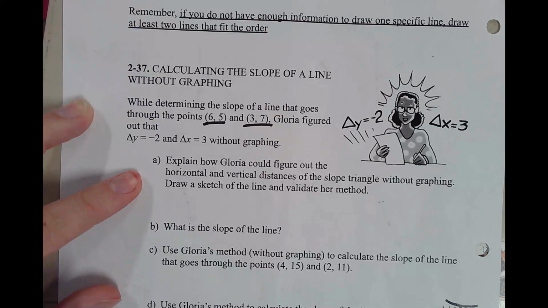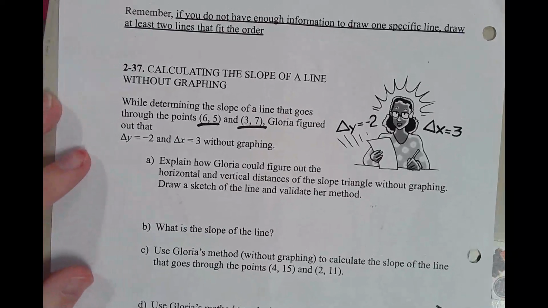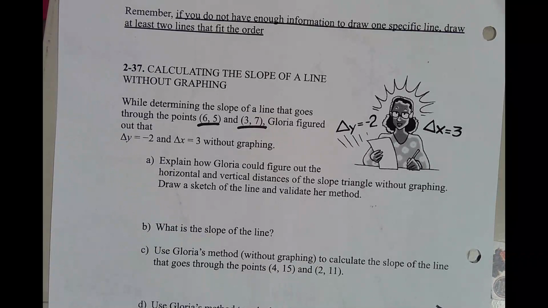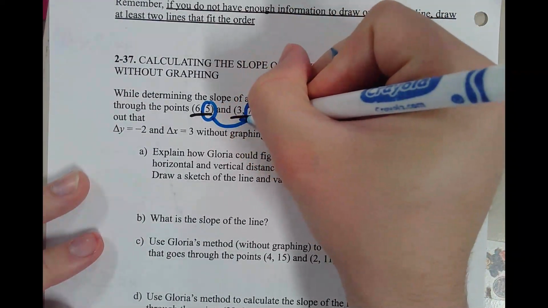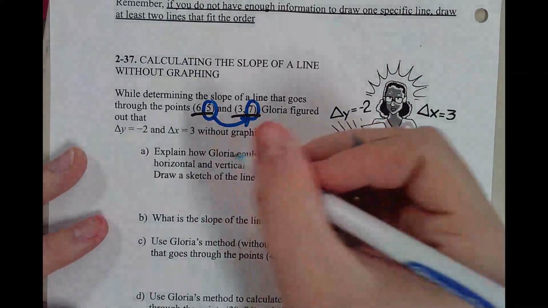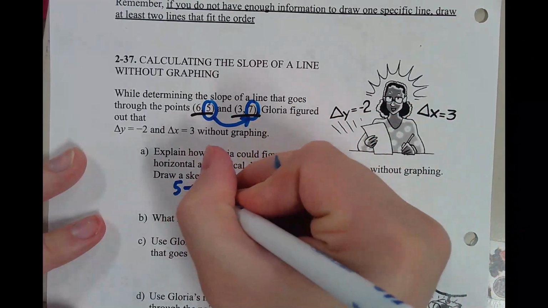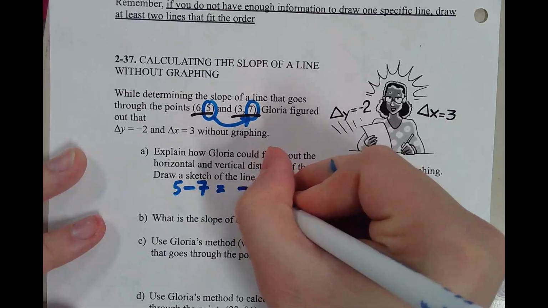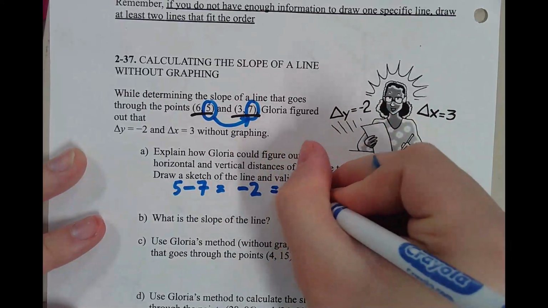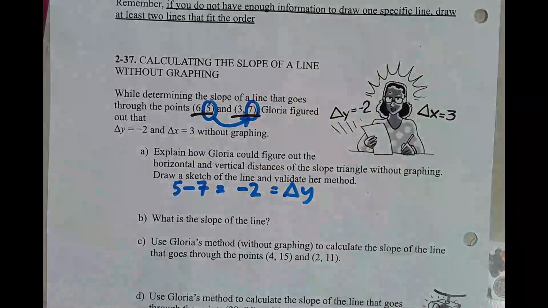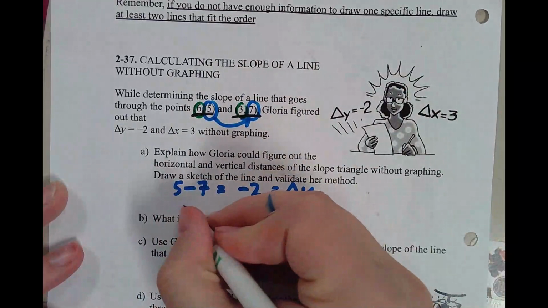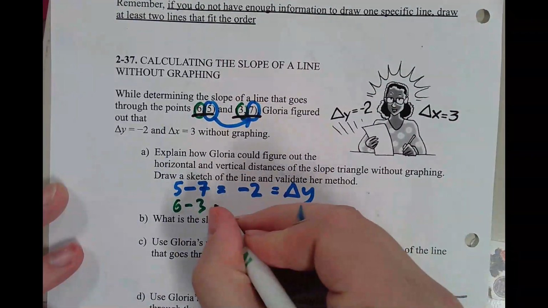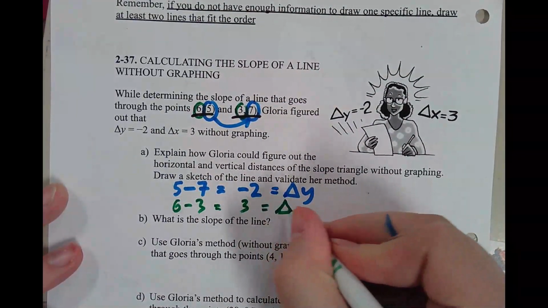So in here you wanted to explain how Gloria figured that out. So what did you figure out? Now's your chance to share. We'll pause the video here. All right, so someone hopefully shared this one right here. 5 to 7, which are the y's, would be, what's 5 minus 7? Negative 2. That's our change in y. What about the change in x? From 6 to 3, 6 minus 3 is 3. That's our change in x.